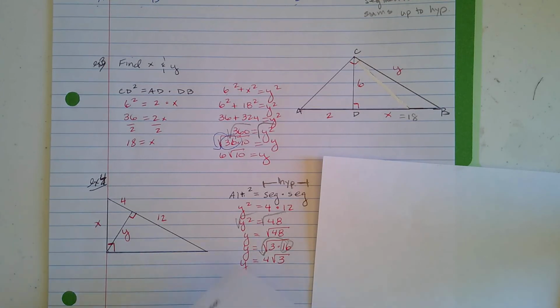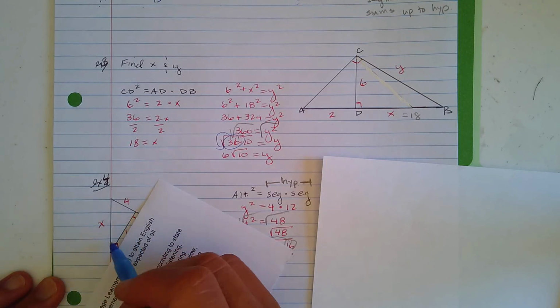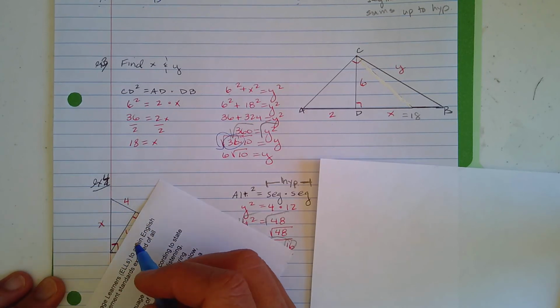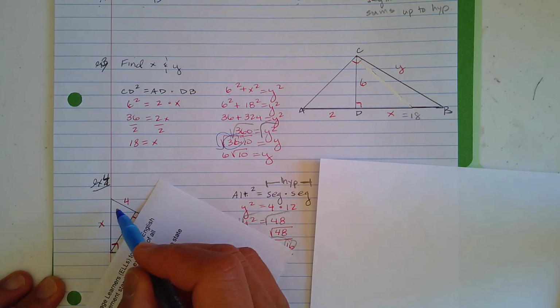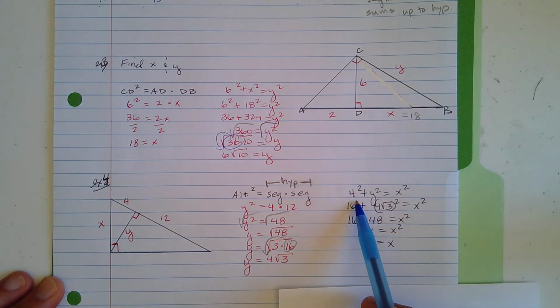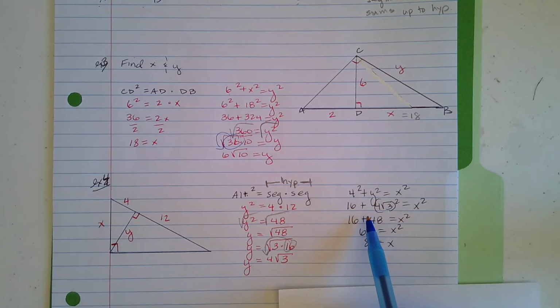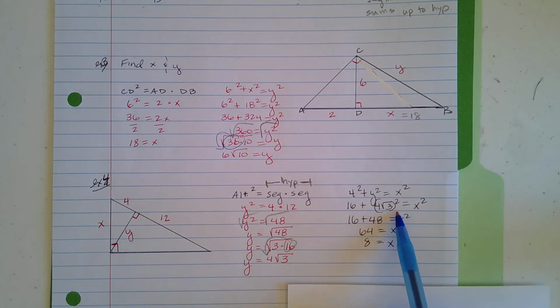Now that we know what y is, if you notice, this is a right triangle. We can use the Pythagorean theorem, where it's leg squared plus leg squared equals hypotenuse squared. And that's what we did here. 4 squared plus y squared equals x squared. We substitute what y is. So when you square 4 square root of 3, 4 times 4 is 16. Square root of 3 times square root of 3 is 3. So 16 times 3 is 48.